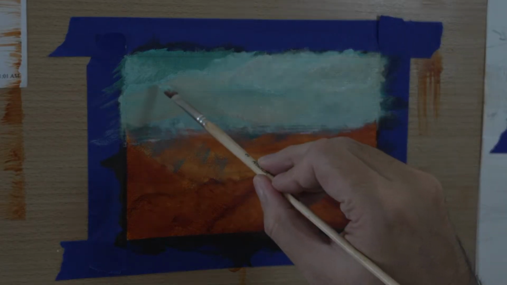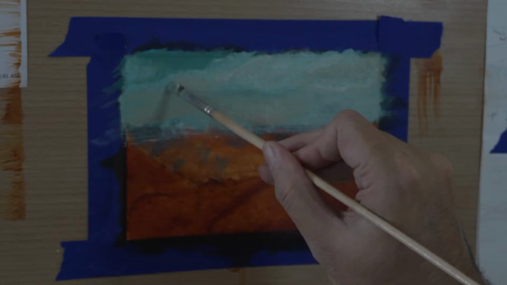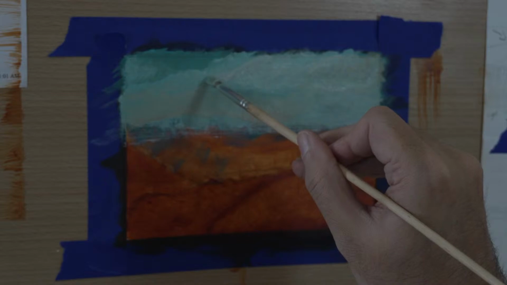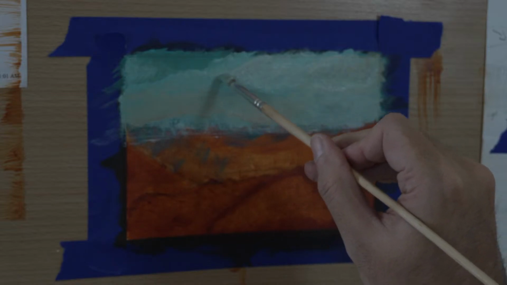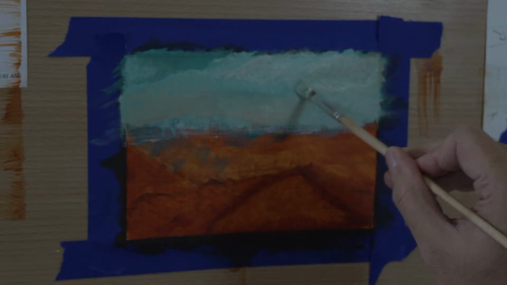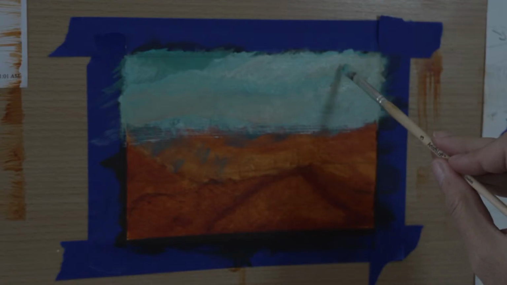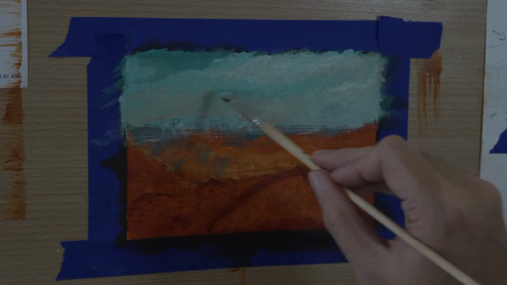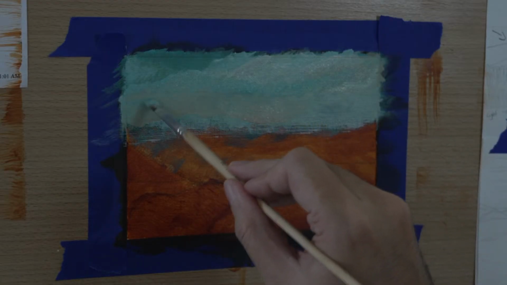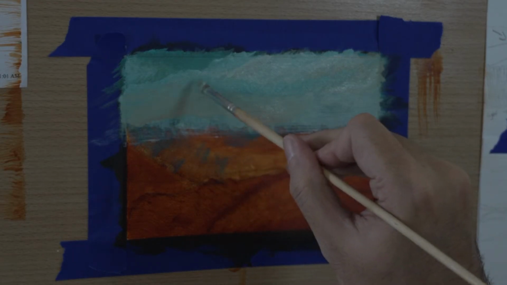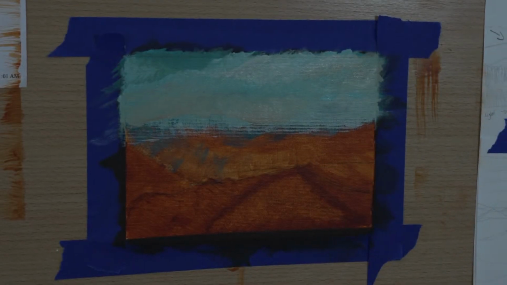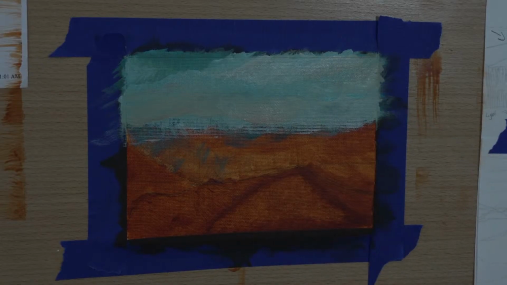And right back into this area. And what we're trying to do here is create the under image of a cloud.